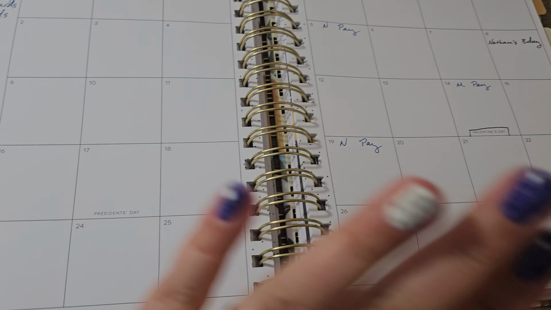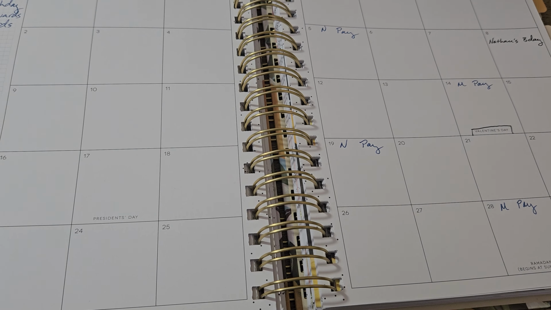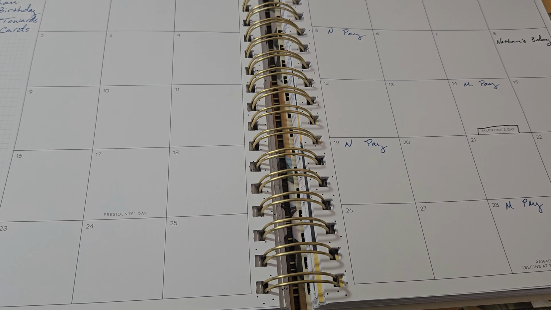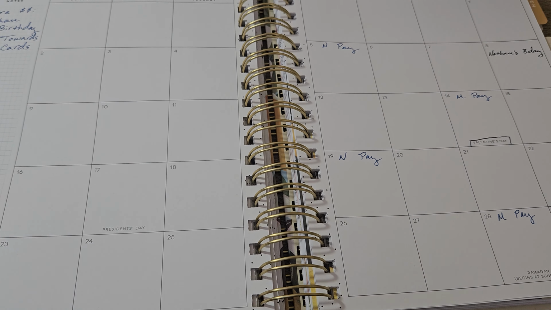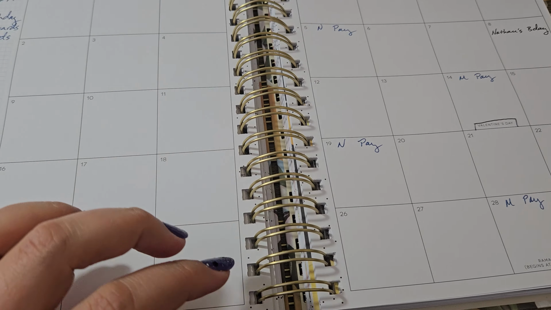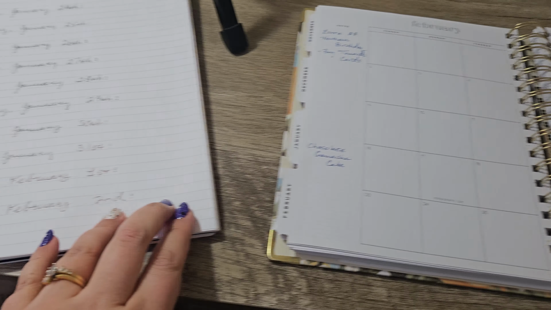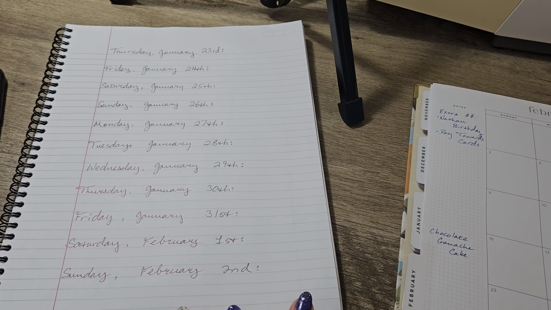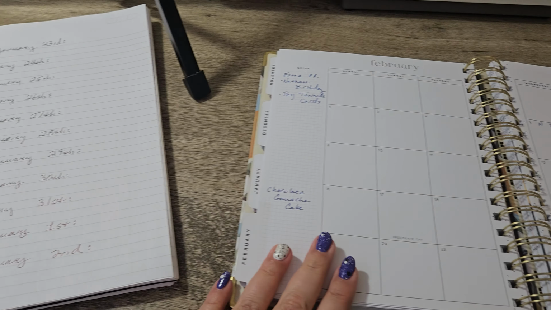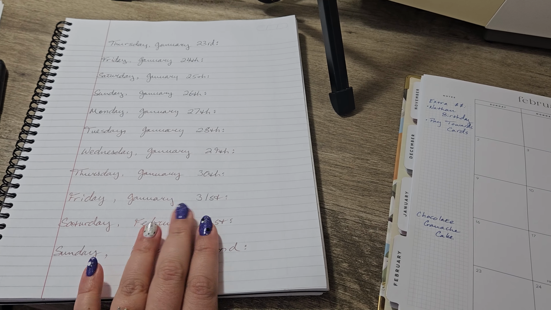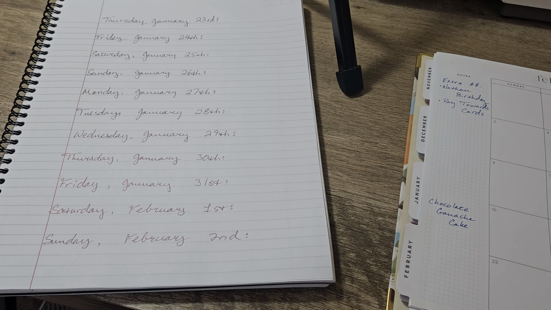So this helps me to figure out if we have any type of responsibilities that are coming up that are going to keep us away from home, or make it so that we need to do maybe like a crock pot meal or something like that. So these are my two tools that I keep handy when I'm doing my meal planning: calendar and my notepad to go ahead and work this up.